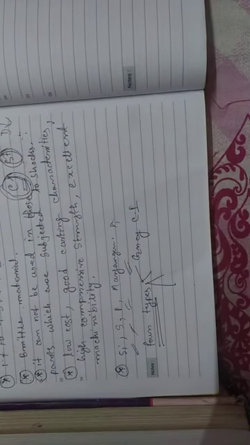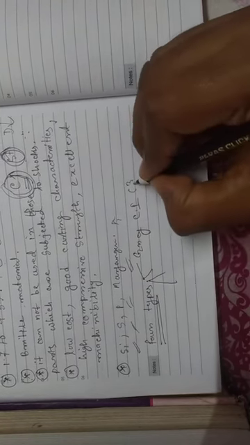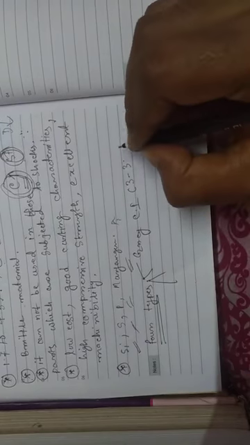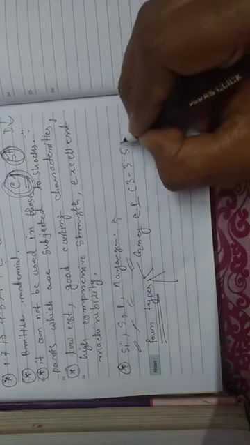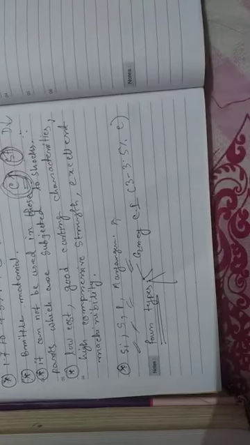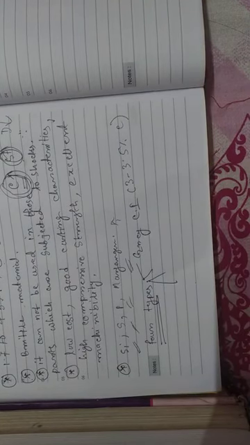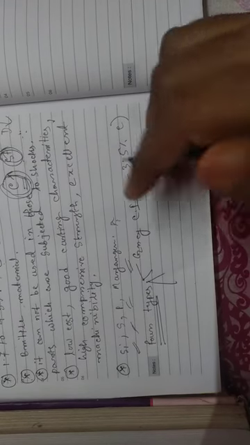Gray cast iron is an ordinary commercial iron having a carbon percentage of 3 to 3.5%, and the gray color is due to the fact that the carbon is present in the form of free graphite.